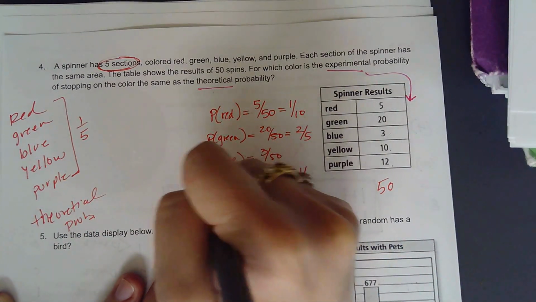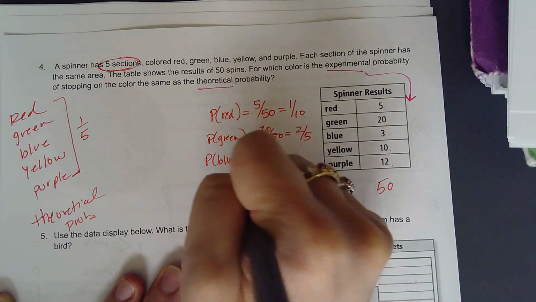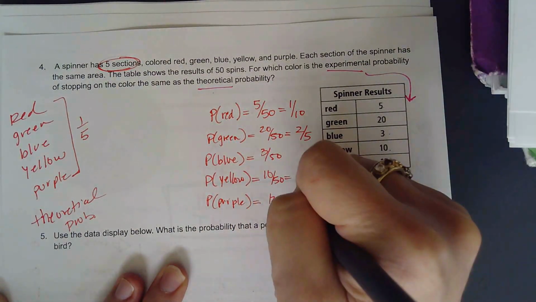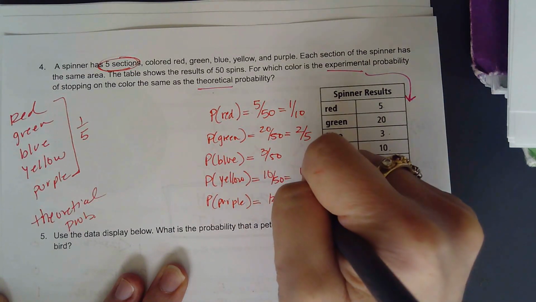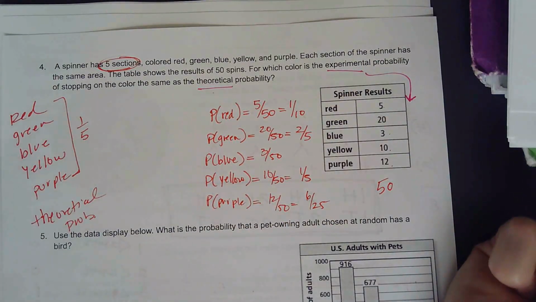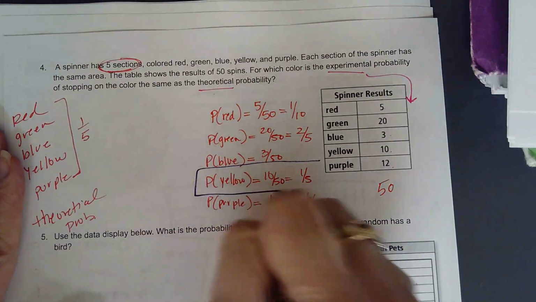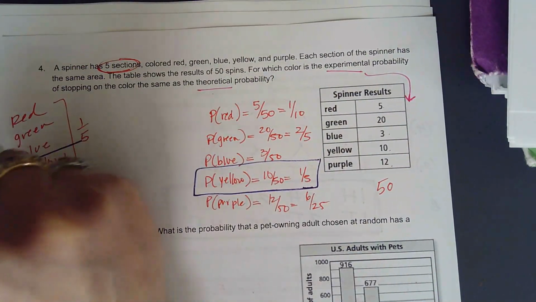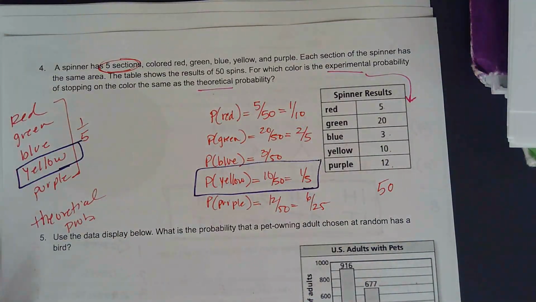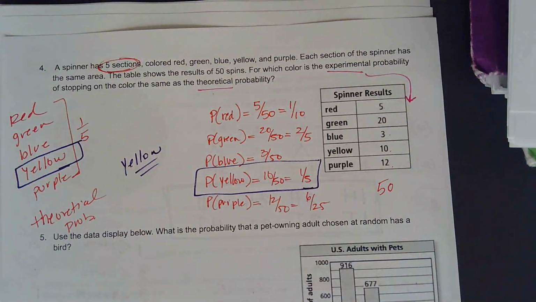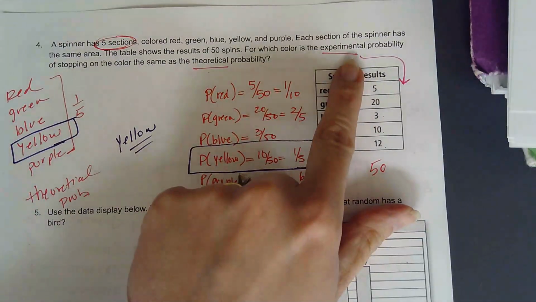Let's check purple. Probability of purple would be 12 out of 50, which would be 6 out of 25. Either way, that's not going to give us 1/5. So which one has the same theoretical probability as it does experimental probability? And the answer would be yellow, because those probabilities are equal. Remember, experimental probability is based off of an experiment.